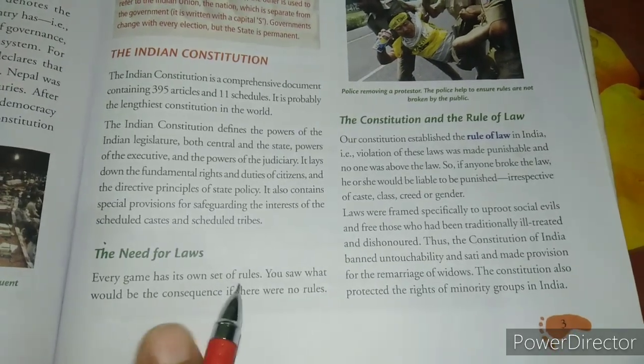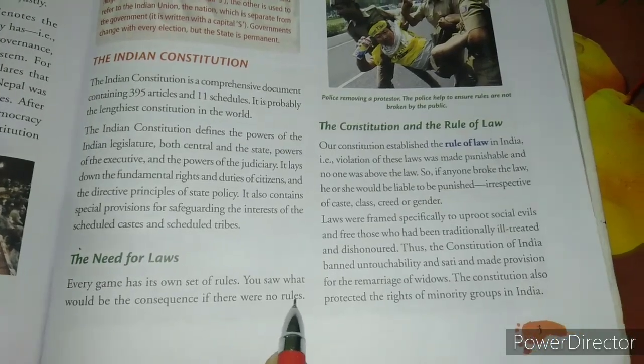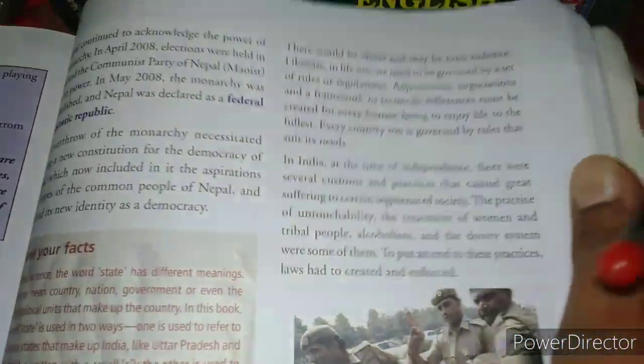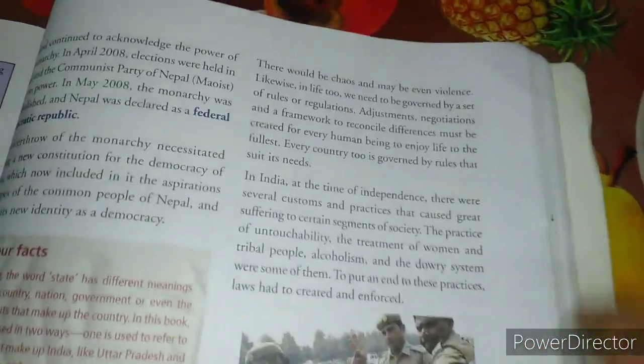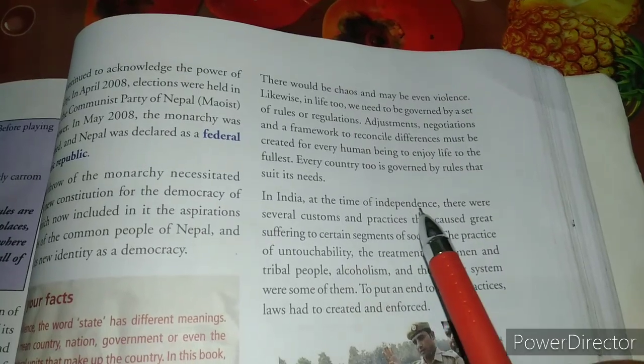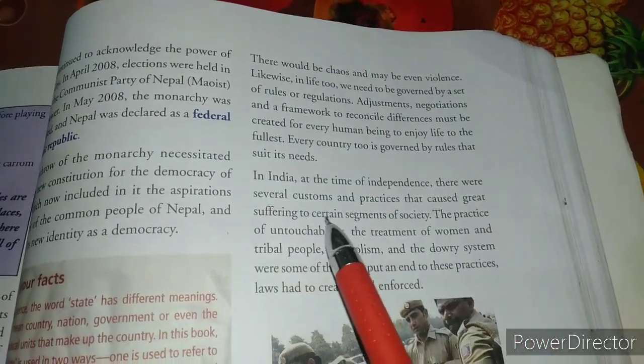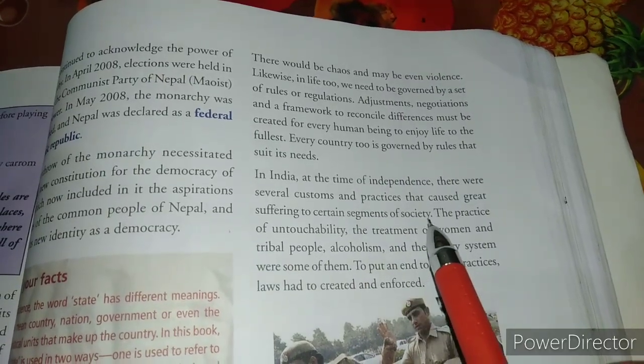Every game has its own set of rules. You saw what would be the consequence if there are no rules. If we are playing a game without any rule, how can we play it? It is impossible. In India, at the time of independence, there were several customs and practices that caused great suffering to certain segments of society.